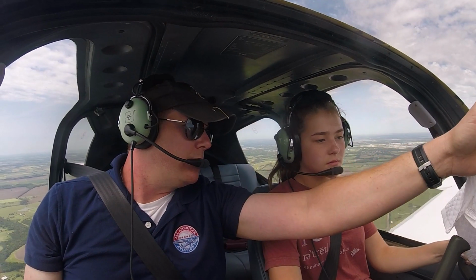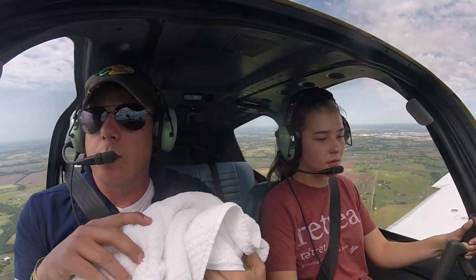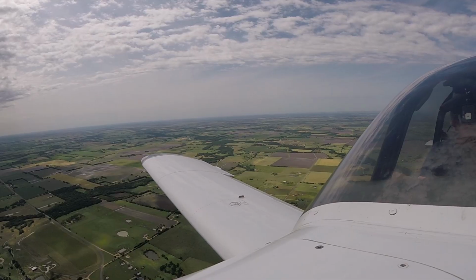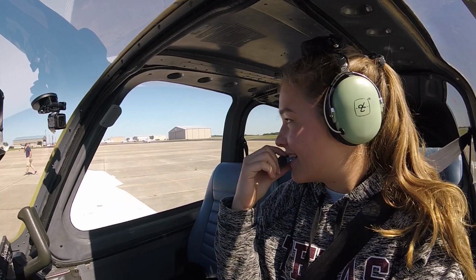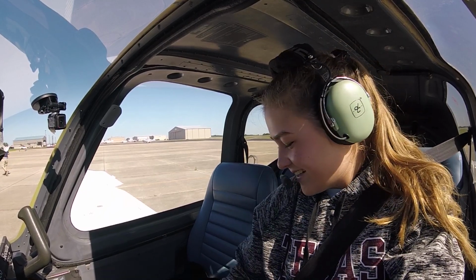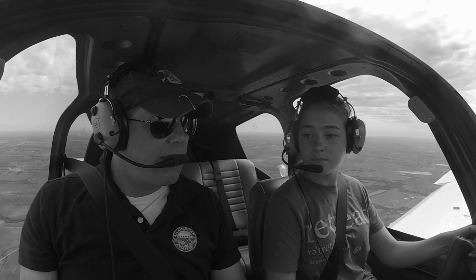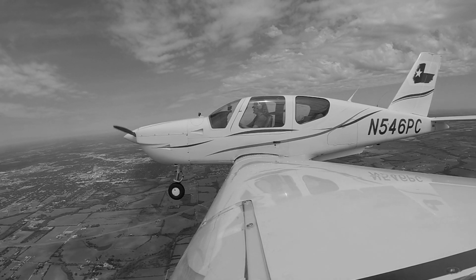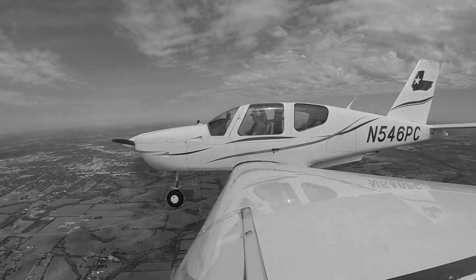We need to get some altitude. Okay, we're at 2,300. On this flight, Abigail and I are polishing up her proficiency to get her prepared to solo in an upcoming few flights. On a previous episode, we discussed power off and approach to landing stalls. On this part of the flight, we discussed departure stalls and spin awareness.